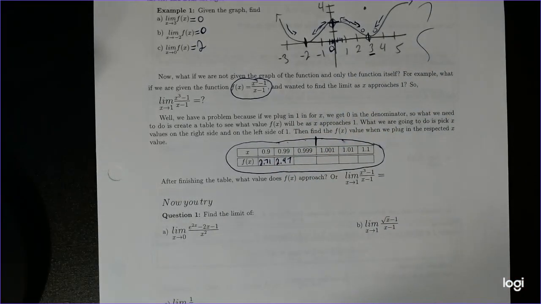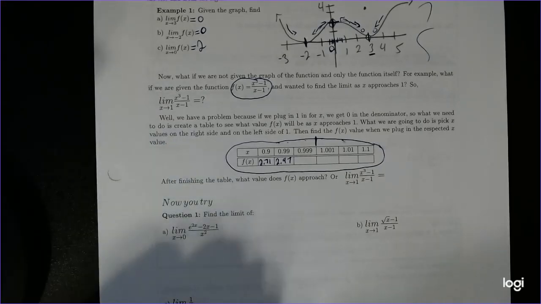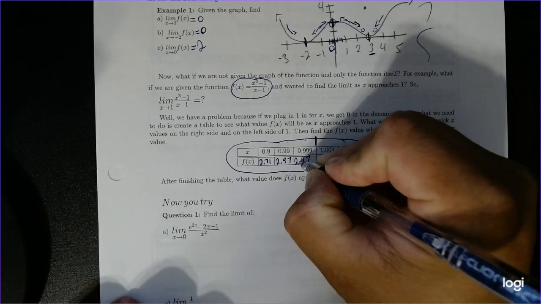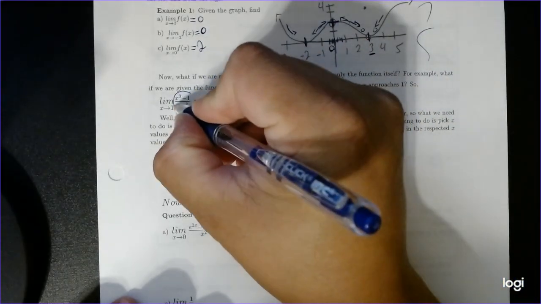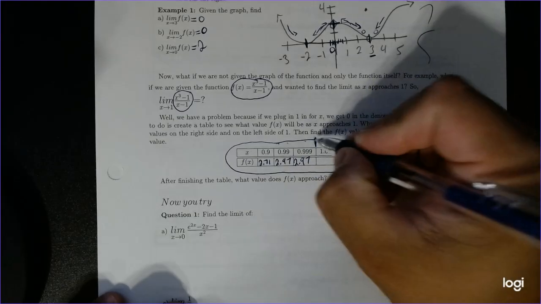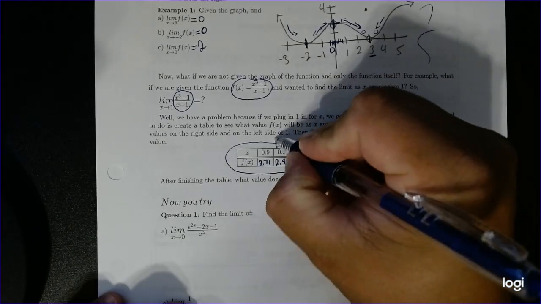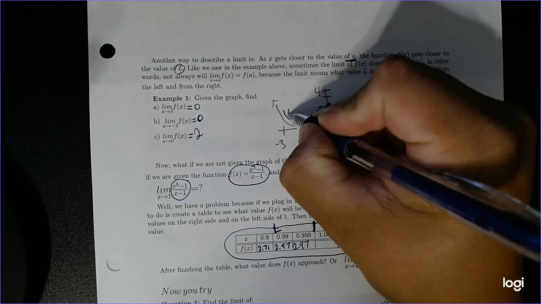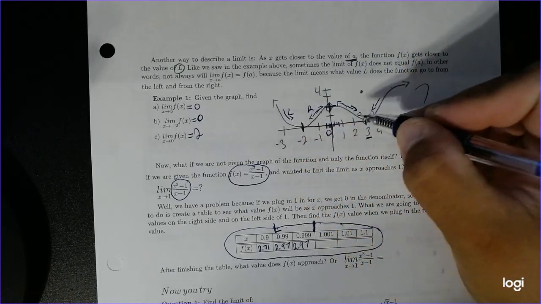Let's get even closer with three nines. And in fact, you get pretty much the same thing. Again, always plugging it back into our original function here. So these are all on the left side, which kind of makes sense, right? This is the left side. And now we're going to do the right side.